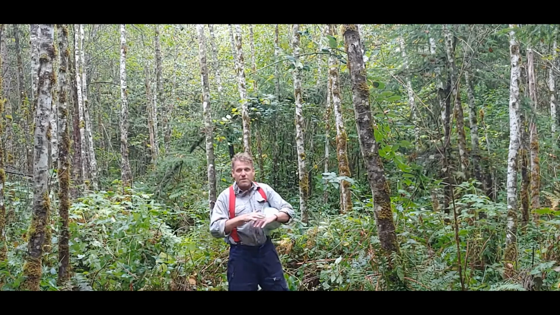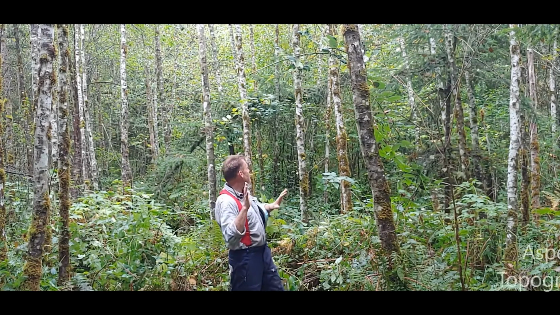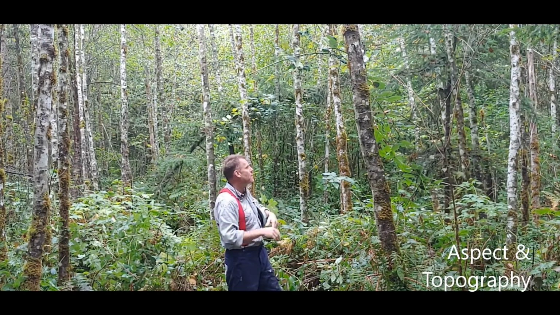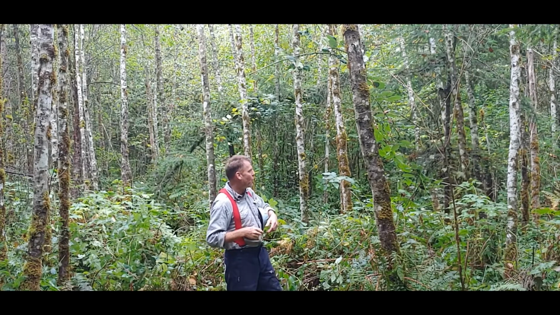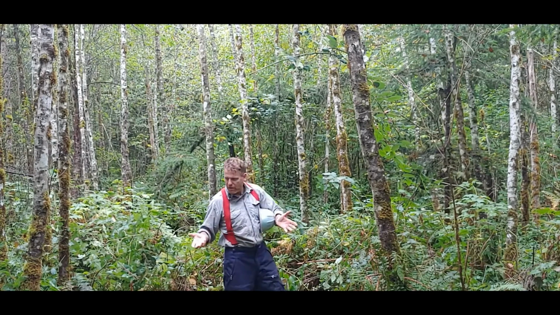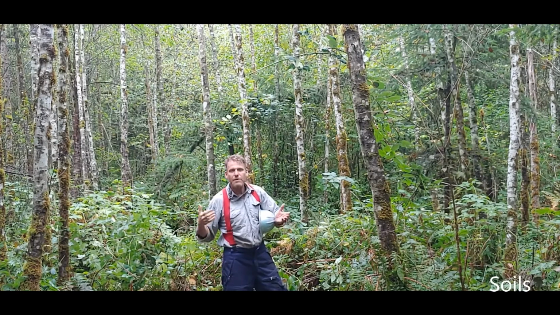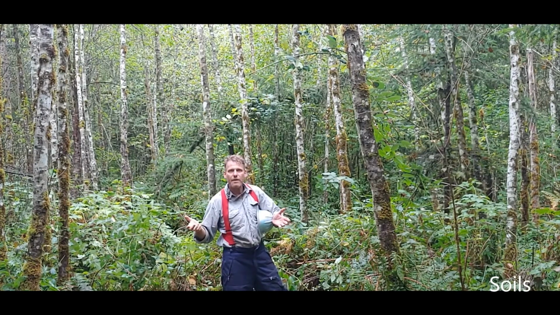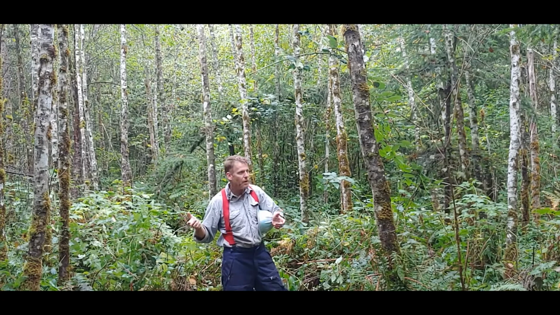Look at the aspect. This is very flat. There's probably a slight slope to the northwest. Soils, there's no exposed soils here that would tell me what's going on, but since I'm familiar with the property, I know that this is a loamy clay soil.